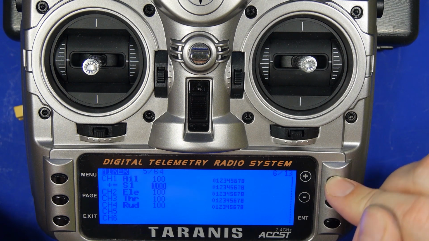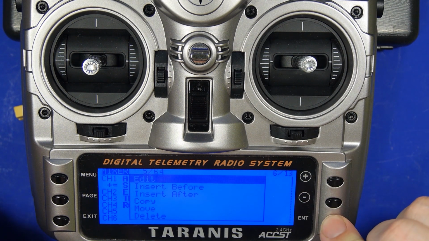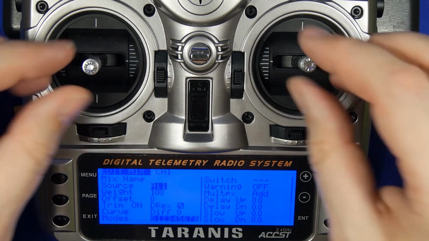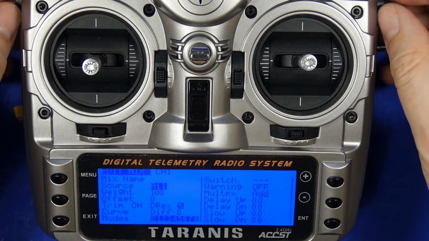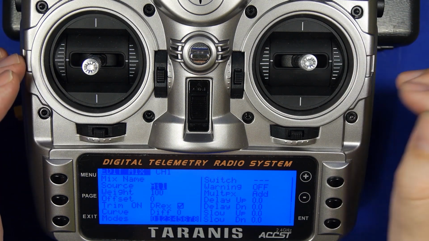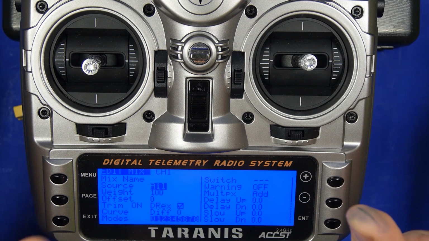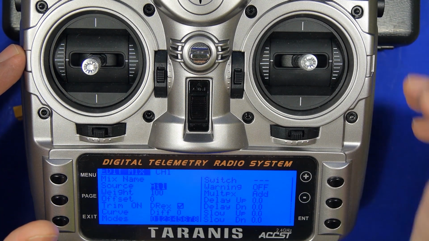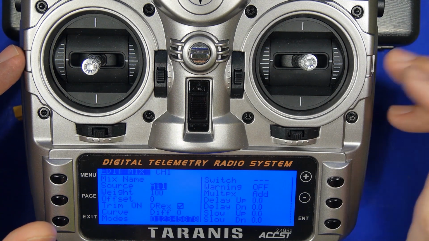As input in a mix you can use everything: all sticks, controls, potentiometers, switches, and you can also use the complete output from another channel. You can use PPM input from another radio or FPV system.